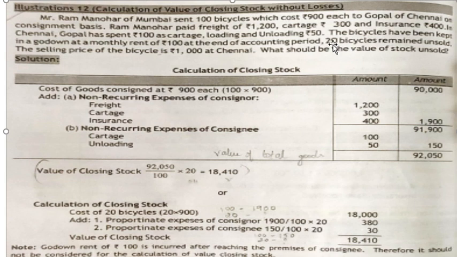In the question, if you read again, 20 bicycles remained unsold. So how many bicycles did the consignor send to the consignee? 100. Out of this 100, 20 are unsold. So now through cross multiplication, we will find out what the cost will be for 20 bicycles. We have 92,050, which is the value of the total goods, that is the total 100 bicycles.